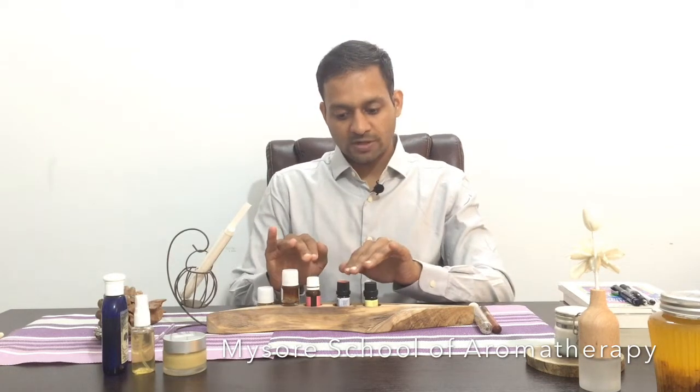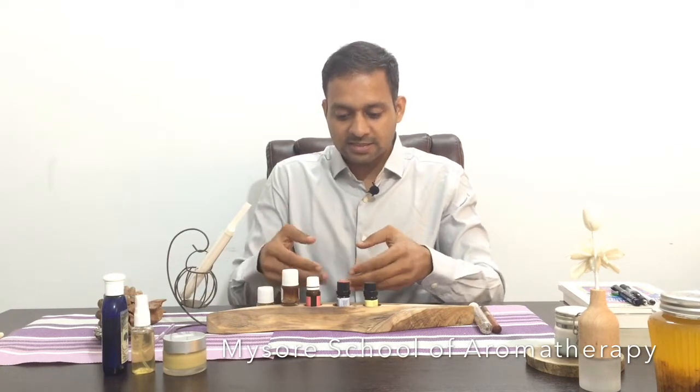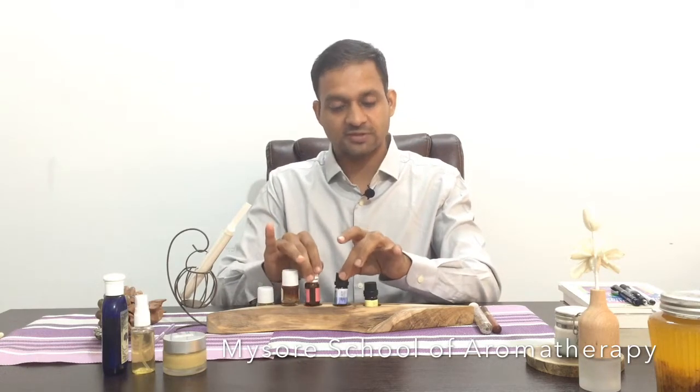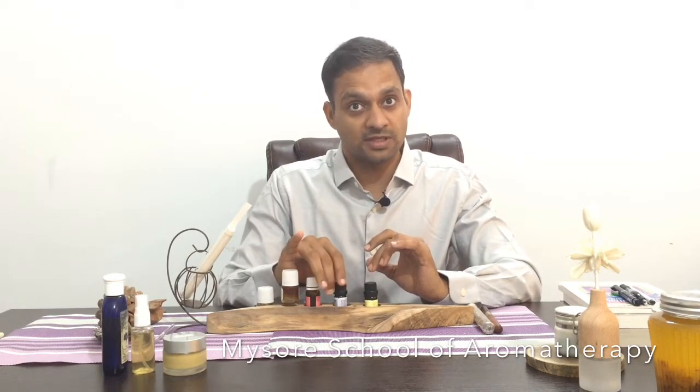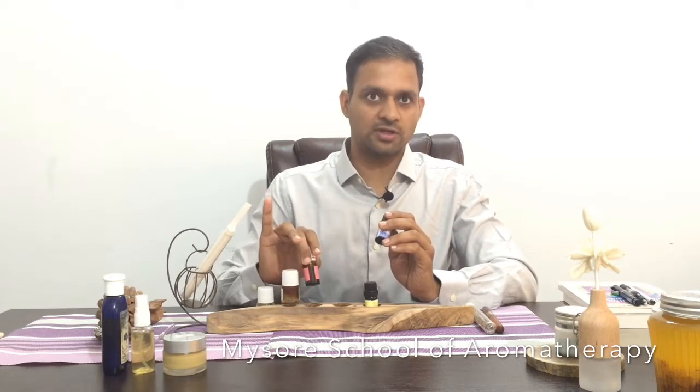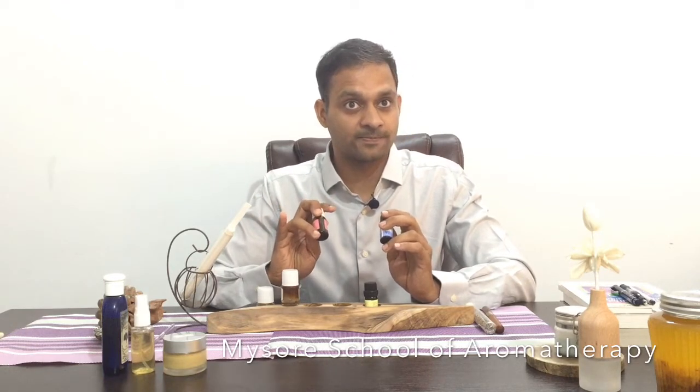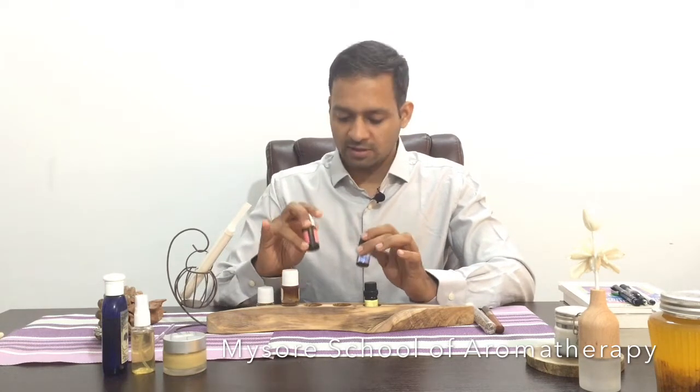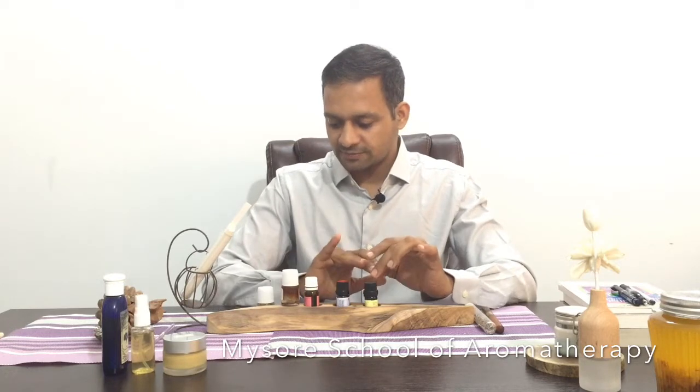Then there is a difference in aroma also. I am talking about absolute now. There is a difference in aroma because the extraction method is different for these two. The aroma difference is that rose absolute aroma is a little heavy and stable. It means rose absolute aroma will remain for a longer time than rose oil. This is the difference of aroma. The same is applicable for jasmine and other absolutes.